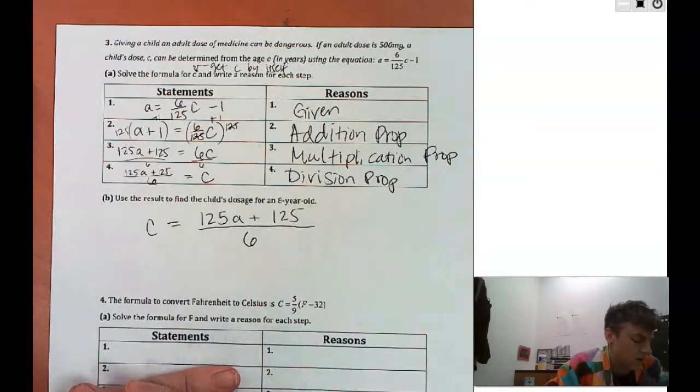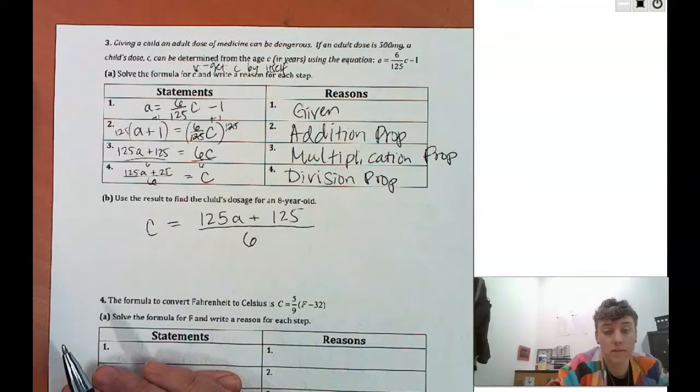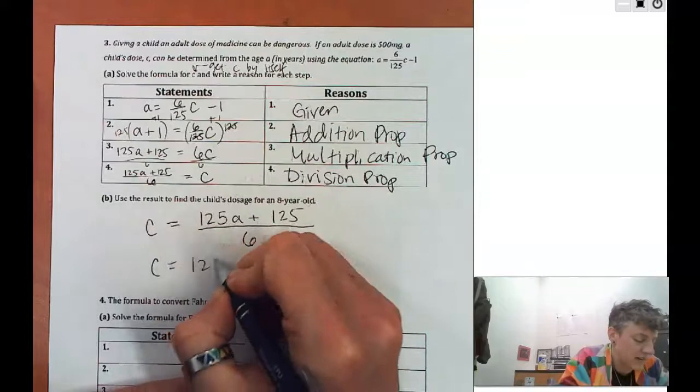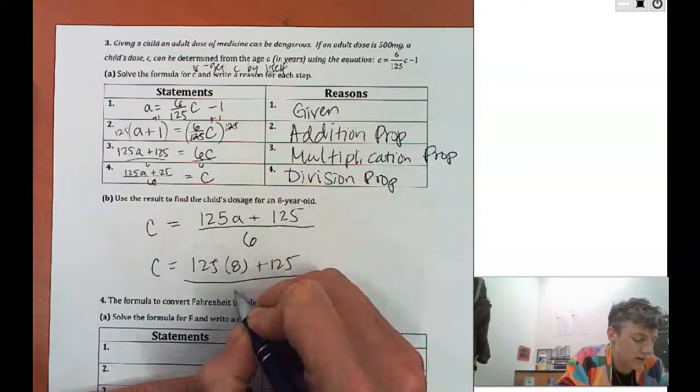Use the results to find the child's dose for an 8-year-old child. What did A stand for? That was our age. So what are we going to put in for A? 8, because it's an 8-year-old kid. So C equals 125 times 8 plus 125, all divided by 6.